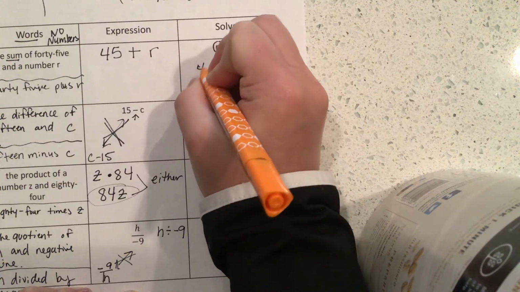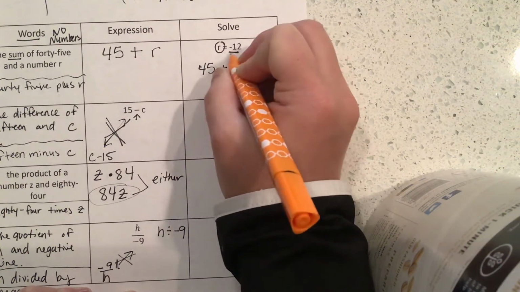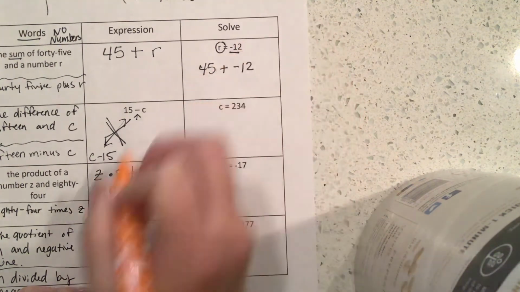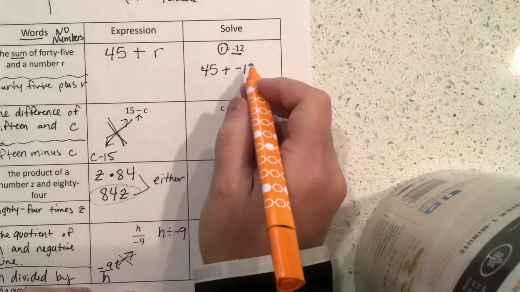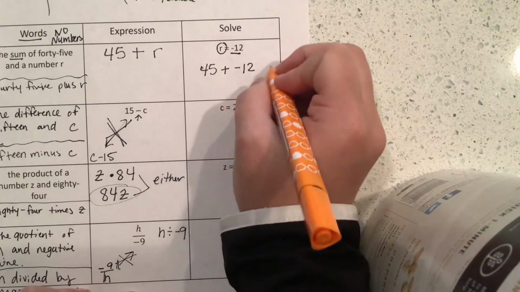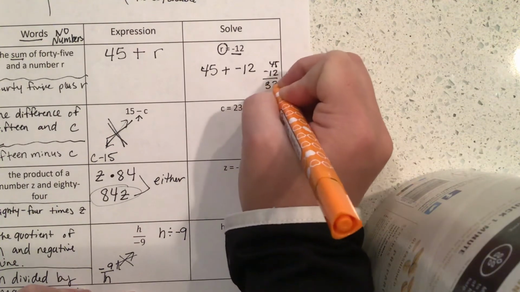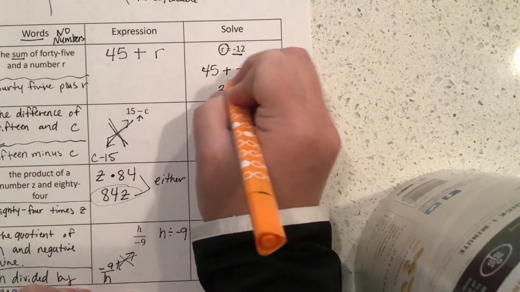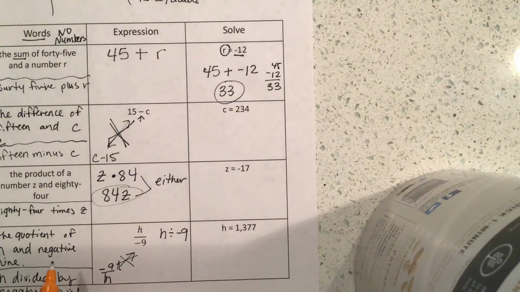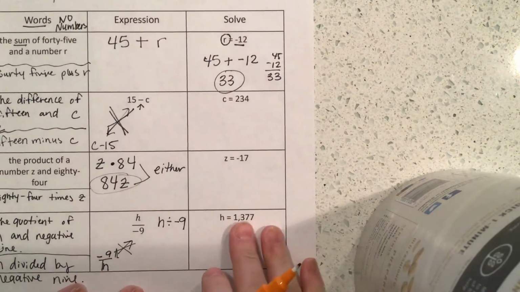So I'm going to do 45 plus -12, because r is equal to -12. And then I would solve. Signs are different, so I would subtract, take the sign of the larger number. That would be 33. Larger number is positive, so it stays positive. So you will get an answer, one single number answer for the solve column.